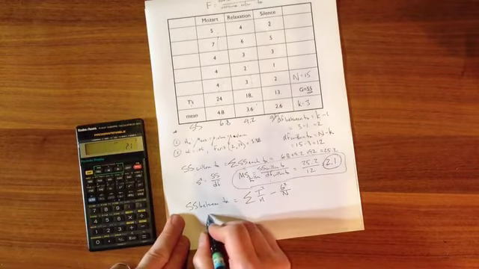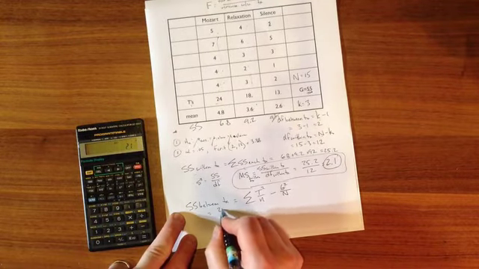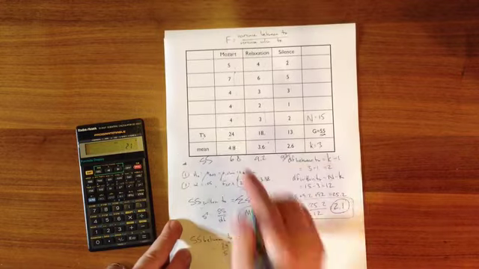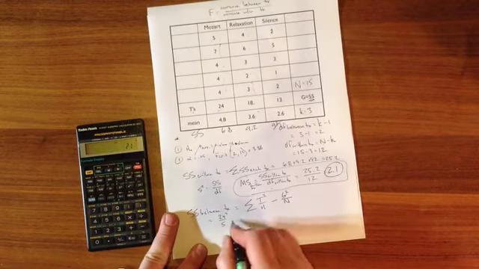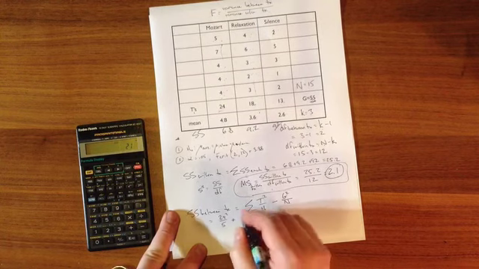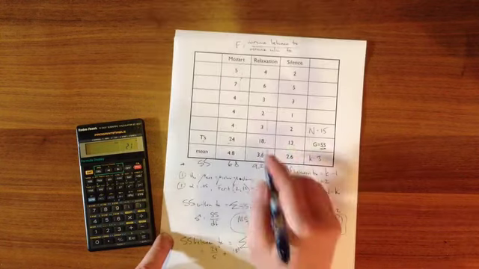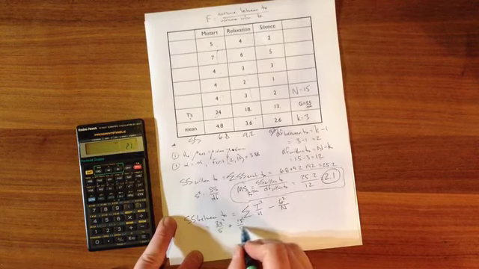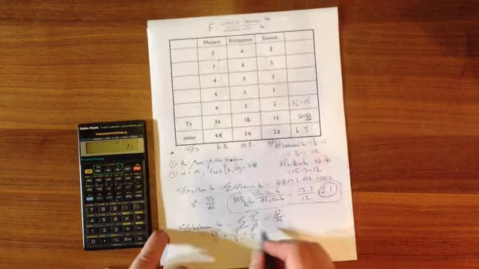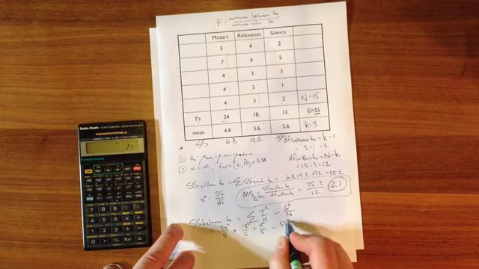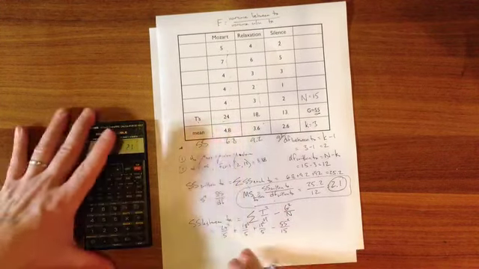So what would this look like for this group of numbers? Well, that's 24 squared over 5. Remember, I'm just squaring the totals, dividing by the number of scores in each group, plus 18 squared, I've got that here from this total, over 5, plus 13 squared over 5, minus 55 squared over 15.